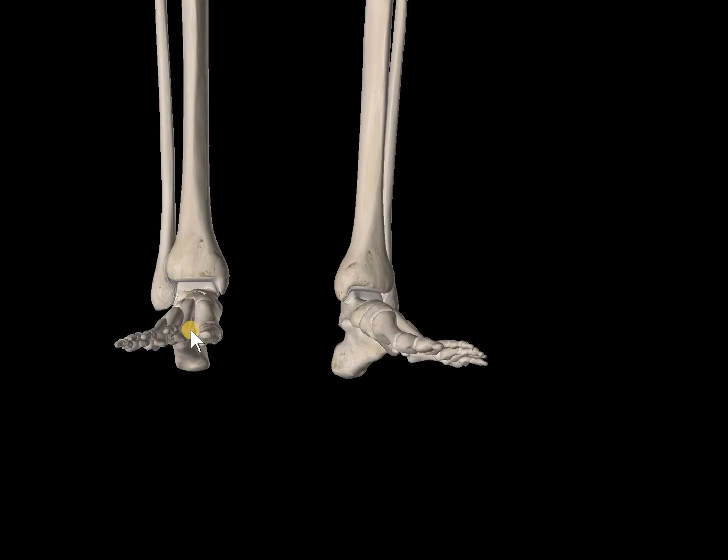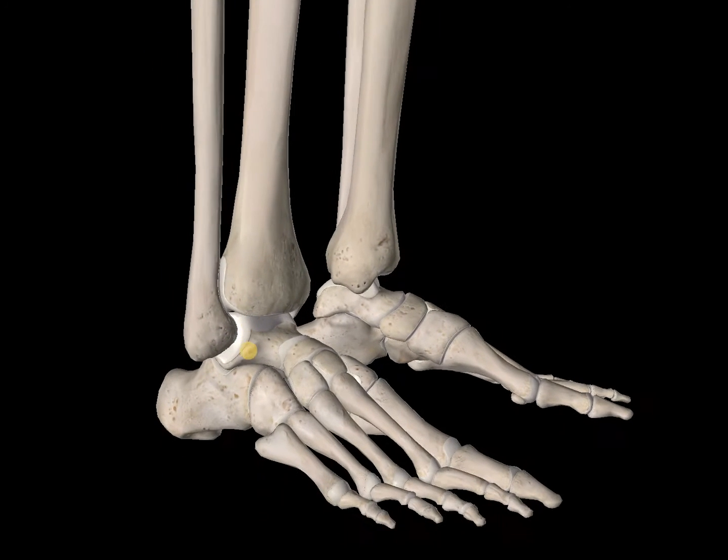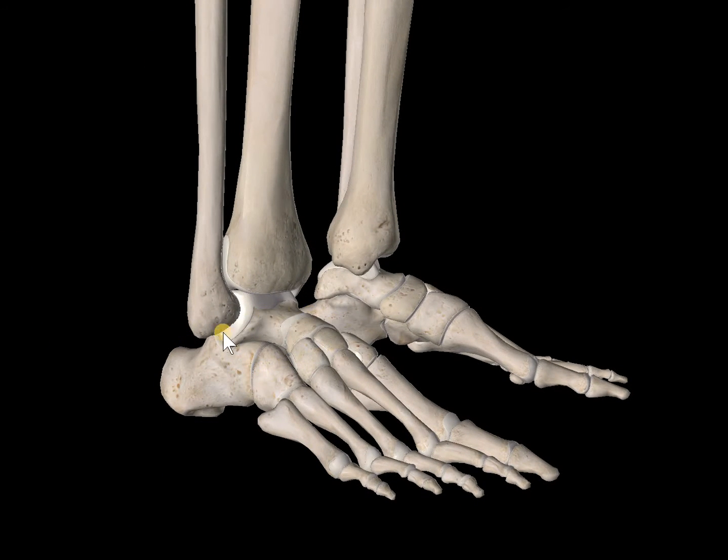Okay, tarsals. So tarsals are all the small foot bones there. Let's do a lateral view. Okay, all of these are the tarsals. We'll learn each individual bone name later. Okay, so tarsals, metatarsals, and phalanges. And they're named the same way. The great toe, or the hallux, is digit 1, digit 2, digit 3, digit 4, digit 5. You could also say phalanx 1, phalanx 2, phalanx 3, 4, and 5.